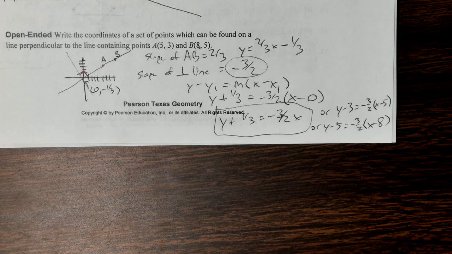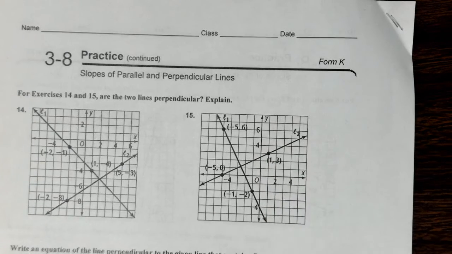Any questions? Okay. All right, so we'll stop right there. Make sure you do your Math Excel, and now you do the rest of Form K. Make sure you do the ones we didn't do.